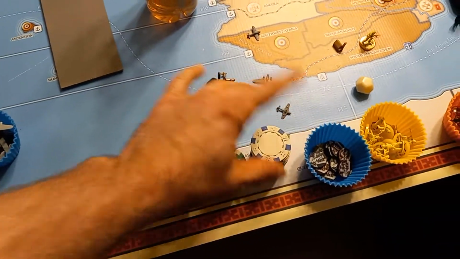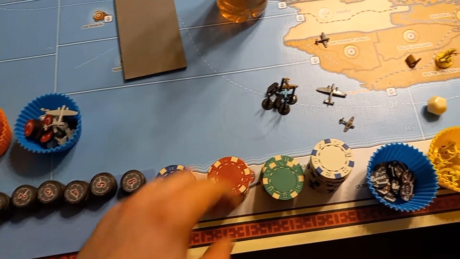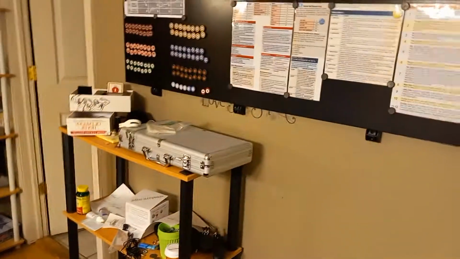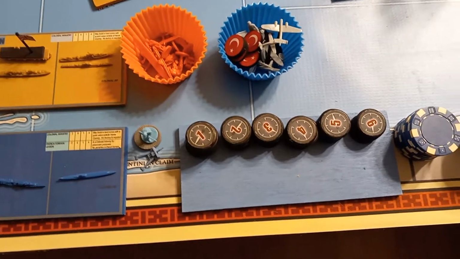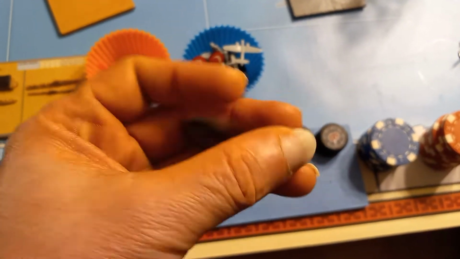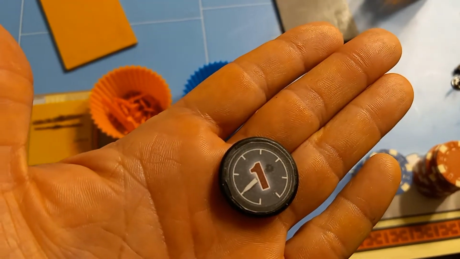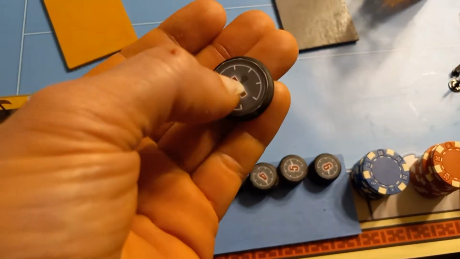So I just keep a stack of each denomination here, 1s, 3s, 5s, and 10s, so I can just swap them out. So I don't have to turn around and go into my poker chip box every time I want to do that. And these are my movement remaining roundels. I printed these out and then found some wooden chips at Michael's or Hobby Lobby. I laminated the markers, printed them out, glued them onto either side.